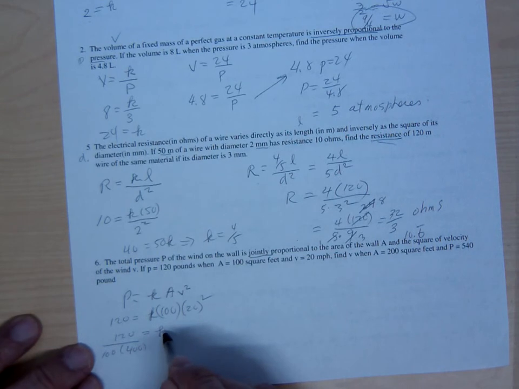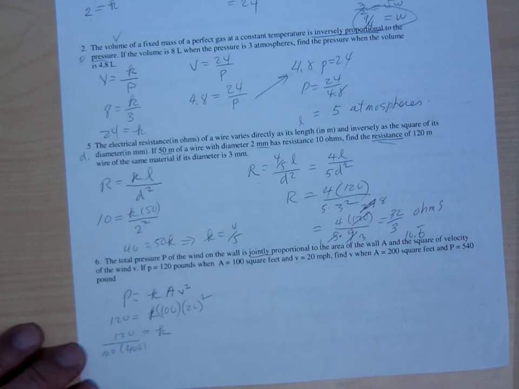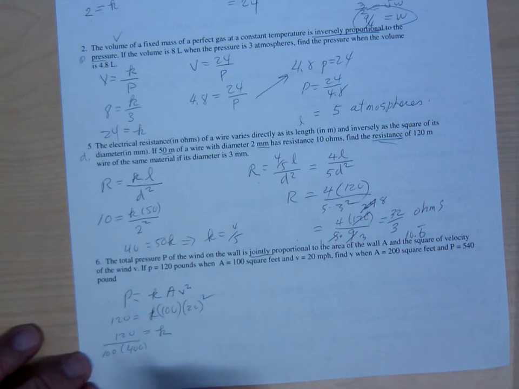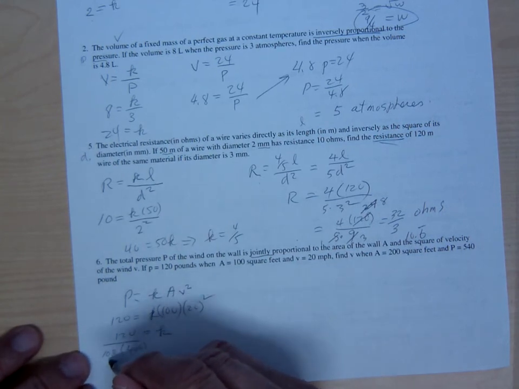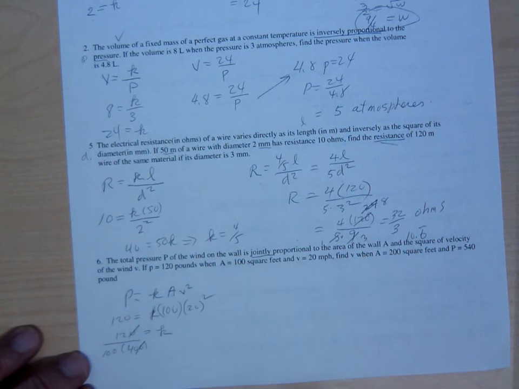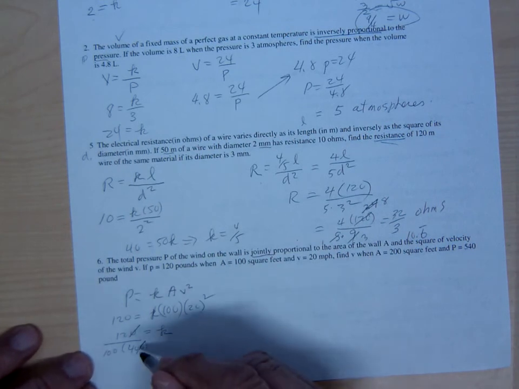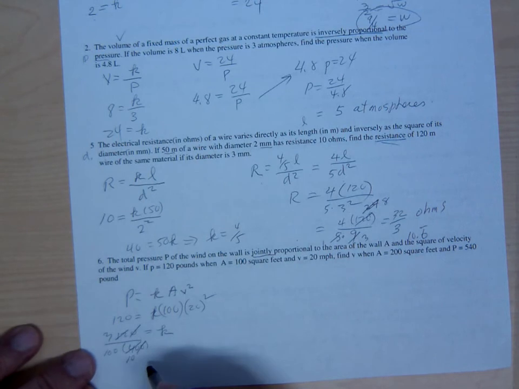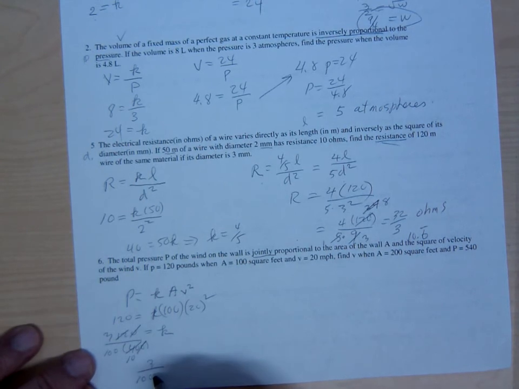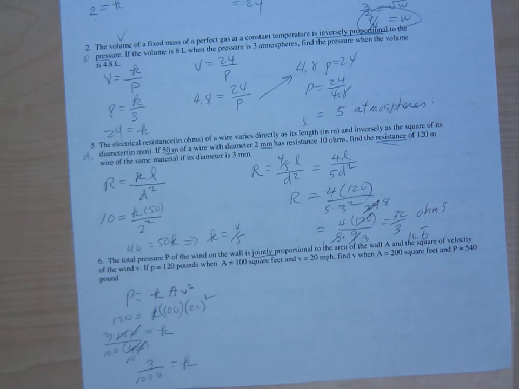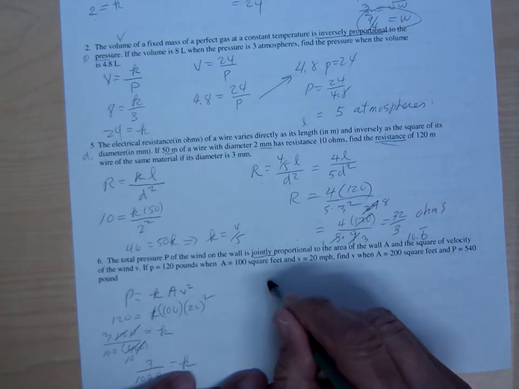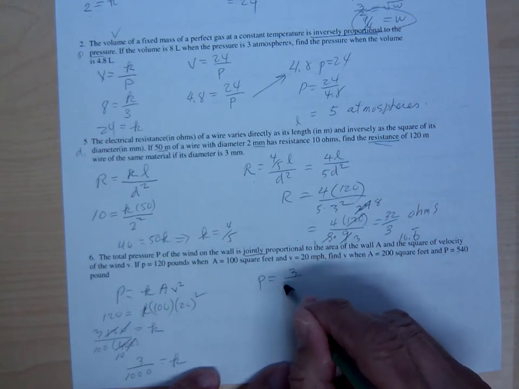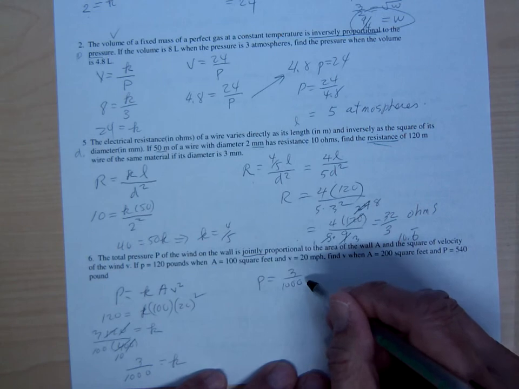Okay. So I'm going to knock out a 0 because I divide by 10. So that will go out, right? Okay. And then I have what? 40 and 12 have a common factor. So 4 goes into 12 3 times, and that will go into 10 times. So my K would be 3 over 1,000, right? 100 times 10 is 1,000. So my variation will become K equals 3 over 1,000 times A V squared. How's that?